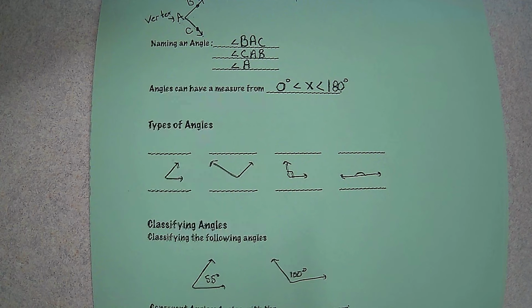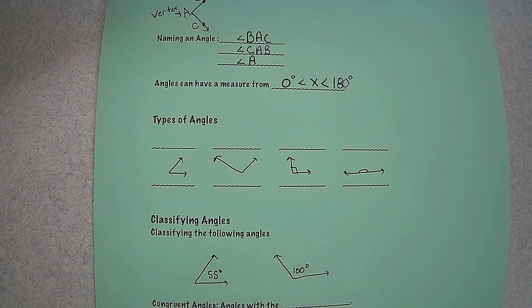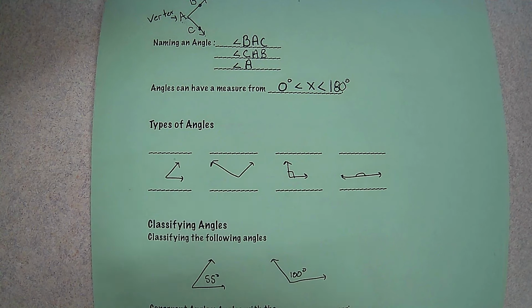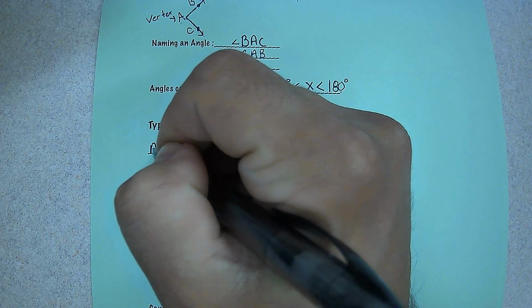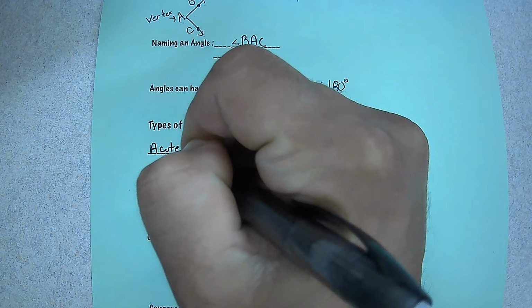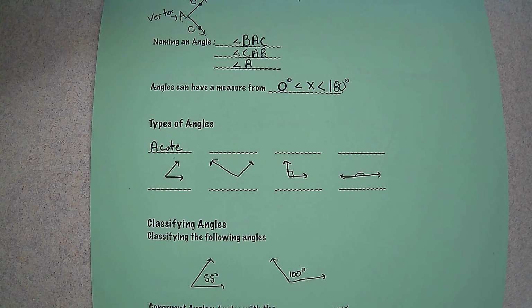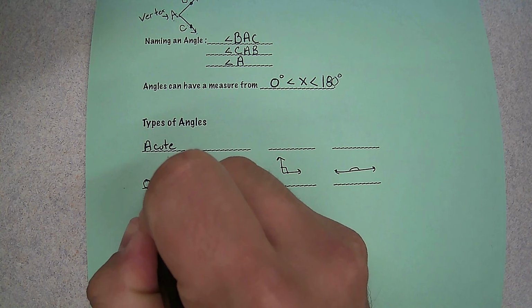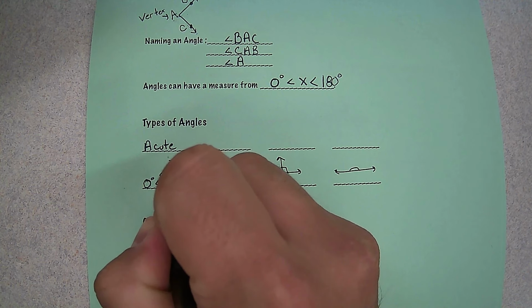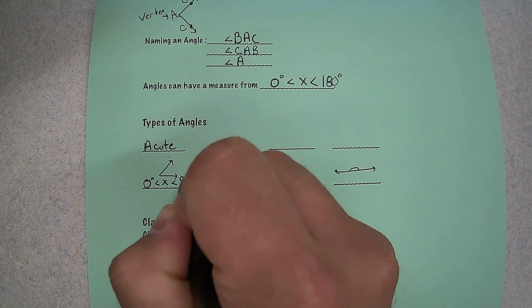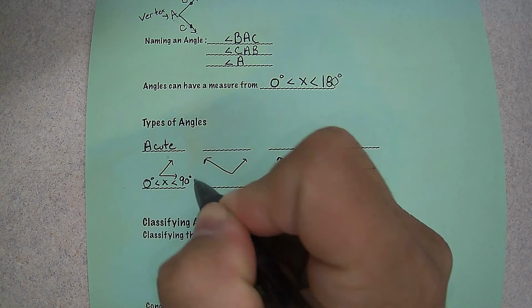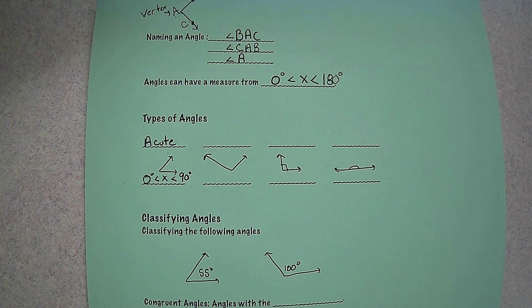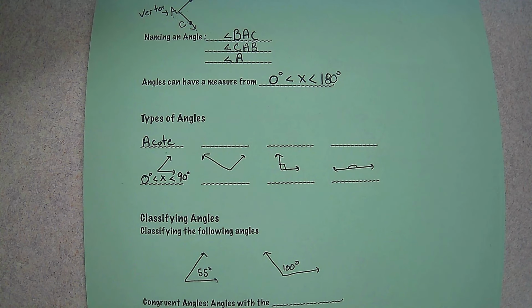We have four different types of angles that we're going to be talking about. The first one is an angle like this, and we would call it an acute angle. Remember, acute angle is less than 90 degrees. Using this notation up here, it would be 0 degrees is less than x, which is less than 90 degrees. Acute angles are all smaller than 90 degrees. Remember, they're acute. They're small.